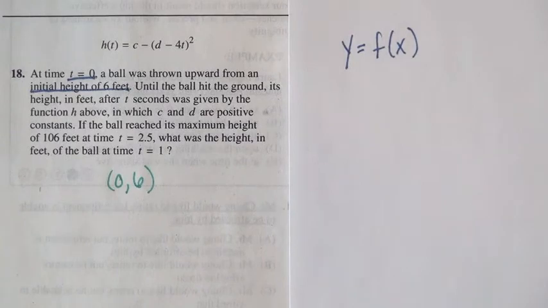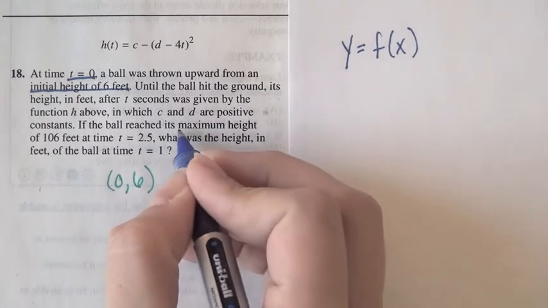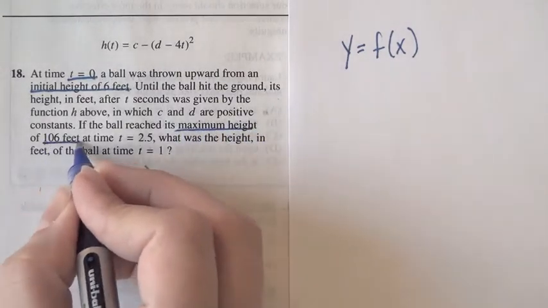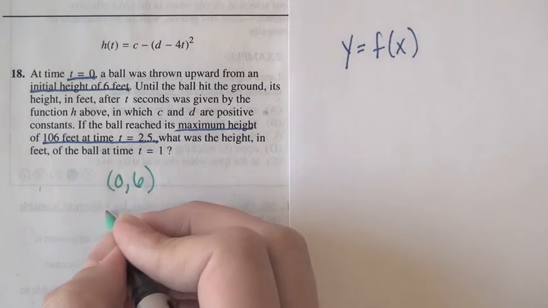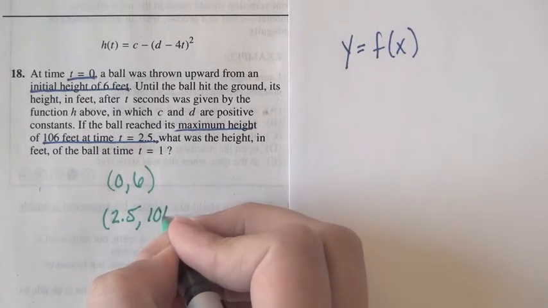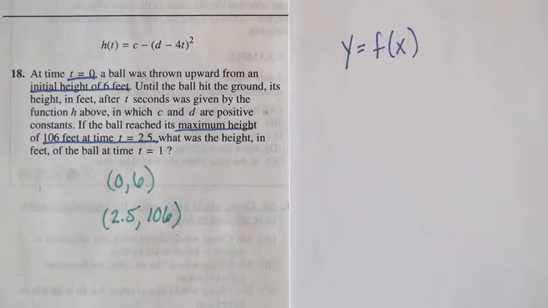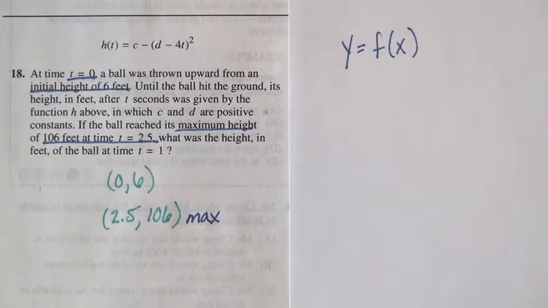Until the ball hit the ground, its height was given by the function above. If the ball reached its maximum height of 106 feet at the time t equals 2.5, that's our second clue. So if we plug in 2.5 for t, we should get 106 feet. And very importantly, that's the maximum value of the function.